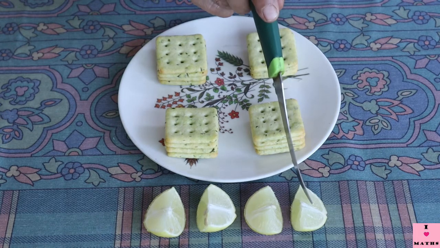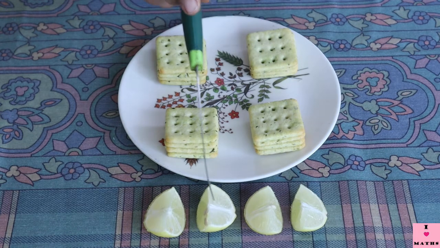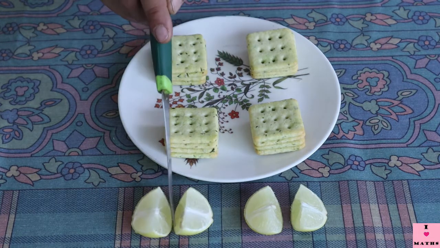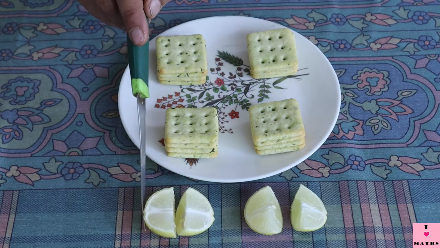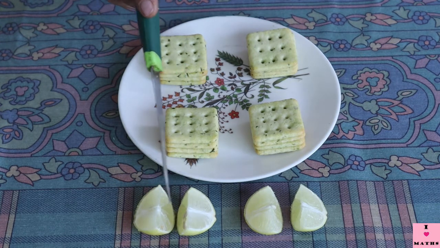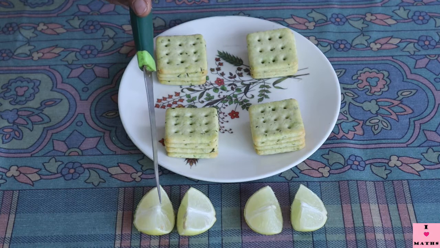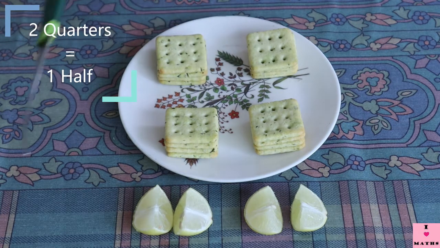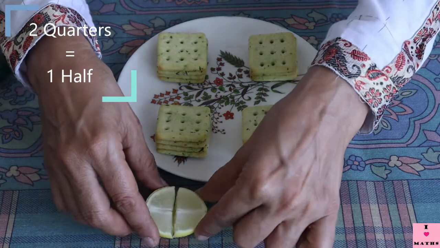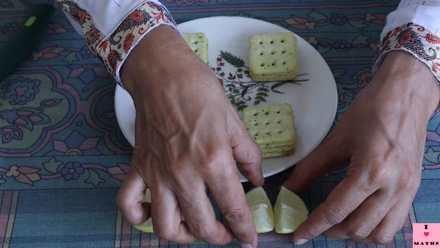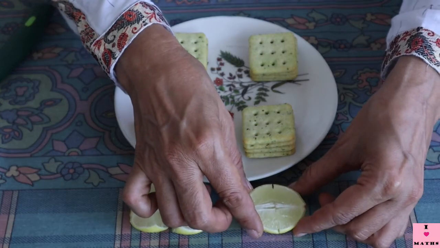Okay. So children, this is 1/4 of a lemon, 1/4 of a lemon, 1/4 and 1/4. Suppose your mama uses these 2/4 of lemons to make nimbu pani. So you can say mama has used 2/4 of lemons to make nimbu pani, or you can say mama has used 1/2. Why 1/2 beta? Because 2/4 when you join it becomes 1/2. This is 1/2 and these 2/4 they will join and make 1/2.